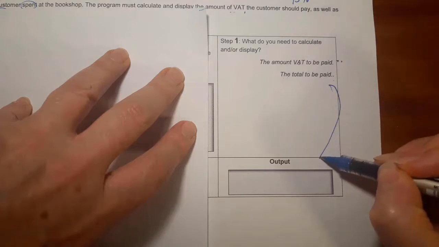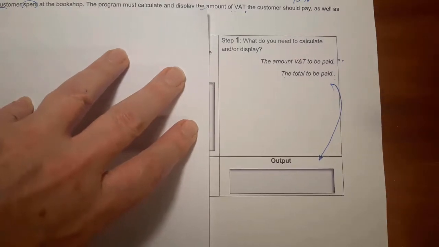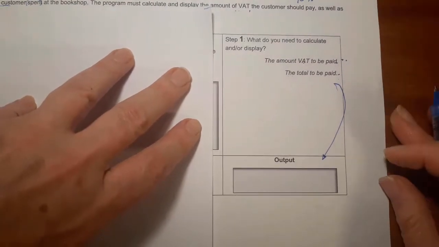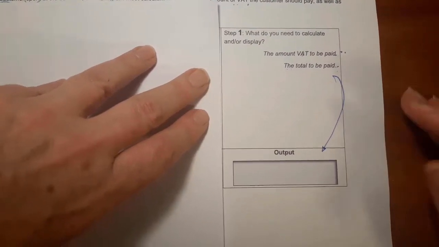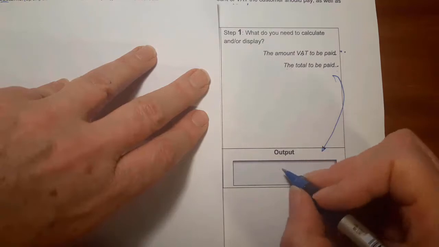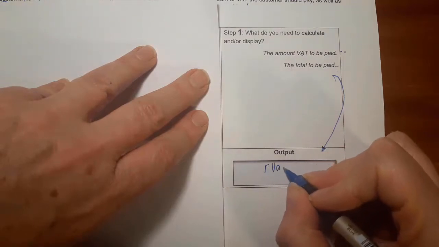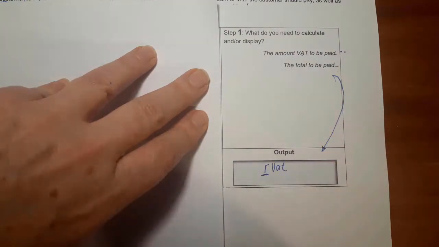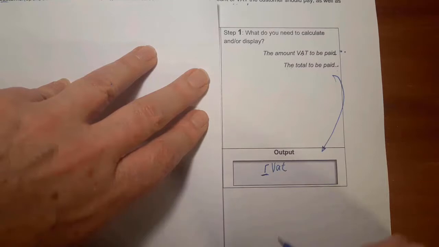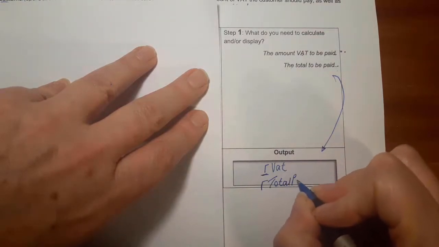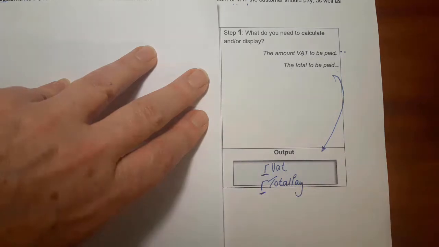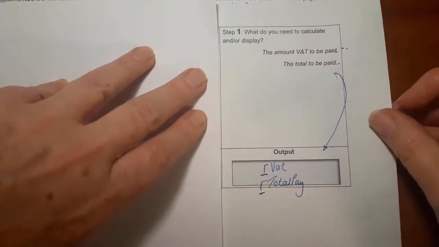So now you can already go and choose some variables. It means two variables need to be created, or values need to be assigned to them. Let us call the one RVAT. We know it's going to be a real value because it's money. Money is always real. There's always decimal values involved. And the second one we can call RTotalPay. Again, money, so it is real. Okay, that was step one.